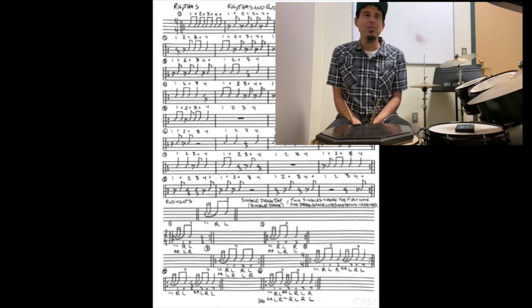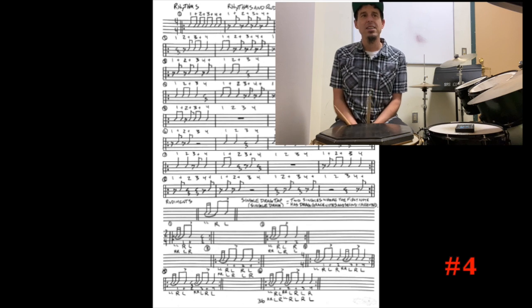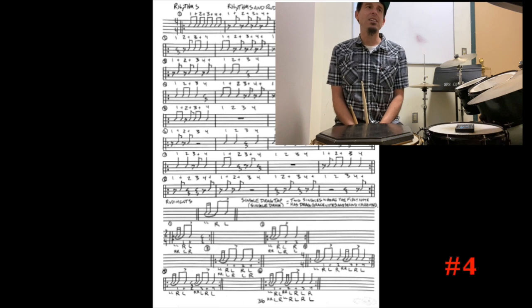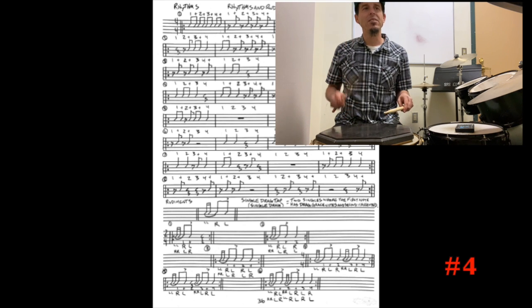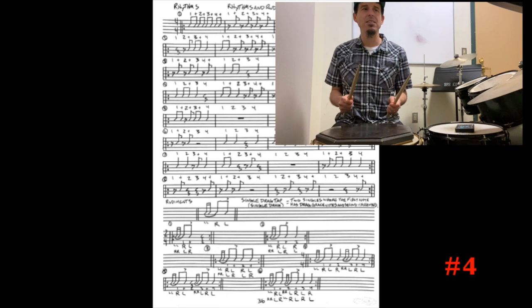Okay, take a look at number 4. Now I'm going to put us into 4/4 timing. We're going to have 2 sets of our single drag taps. So this one's going to be like this. Left, left, right, left, right, right, right, left, right, left. So I'm going to flip the sticking within the bar.